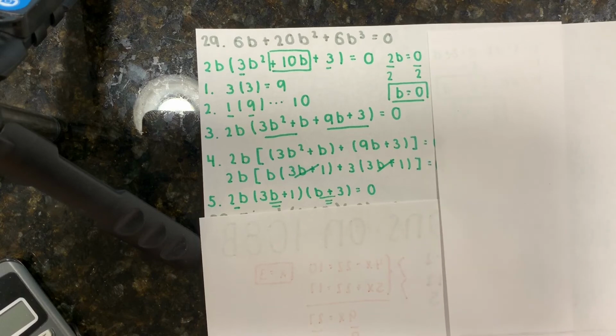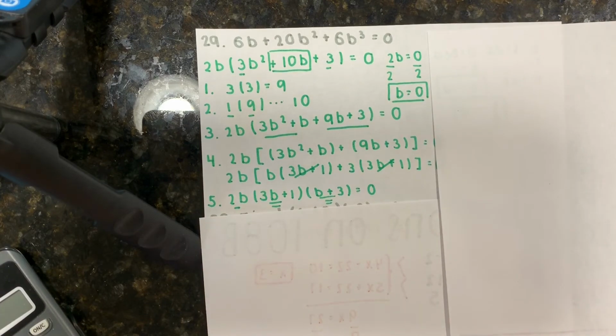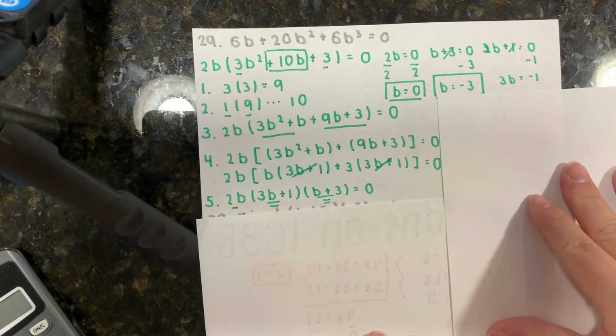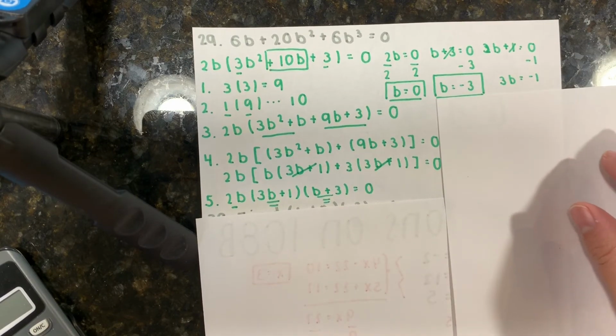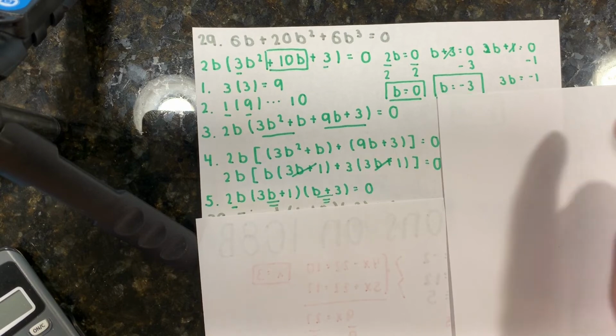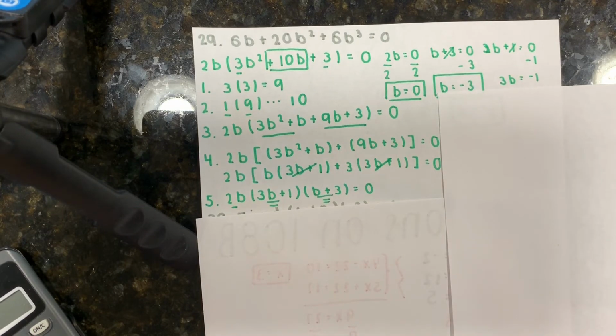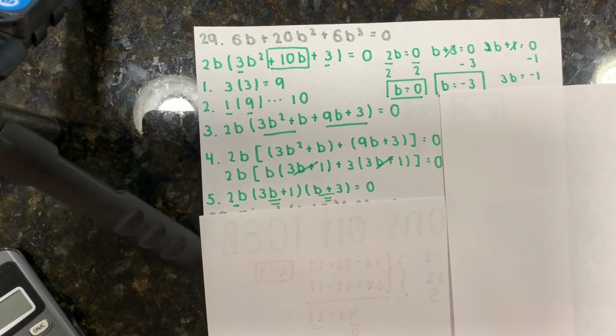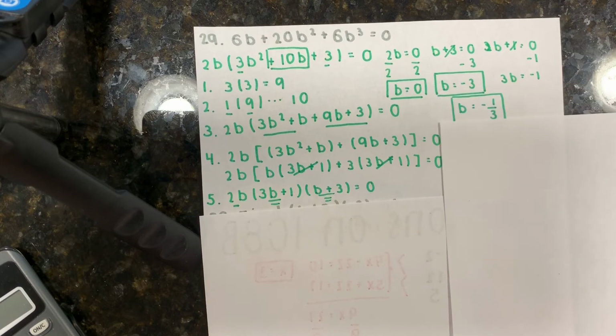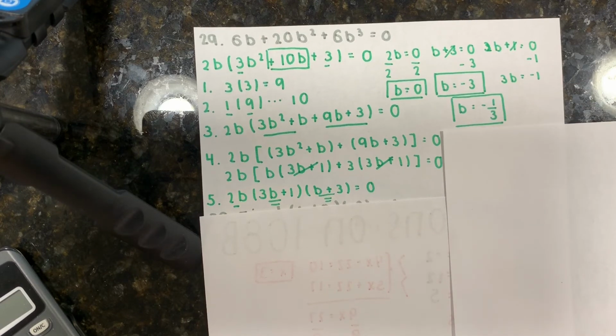When you divide both of these terms by 2, you would get b is equal to 0. When you move the 3 to the other side, you're going to get b is equal to negative 3. And for this last one, you have 3b plus 1 is equal to 0. So you're going to move the 1 to the other side, giving you 3b is equal to negative 1. And then you'd get b is equal to negative 1/3. And those would be your 3 answers.